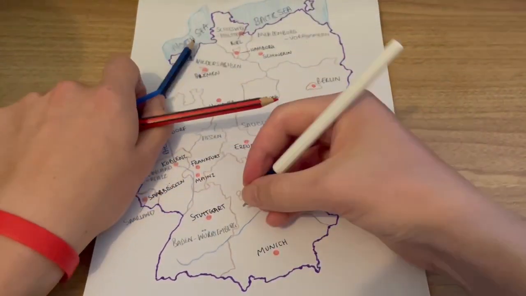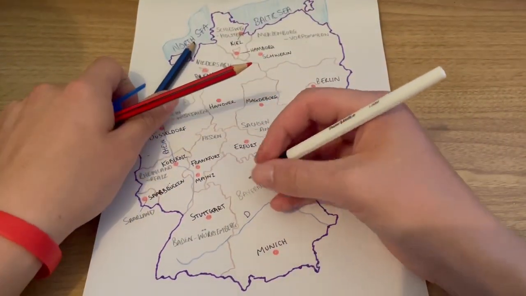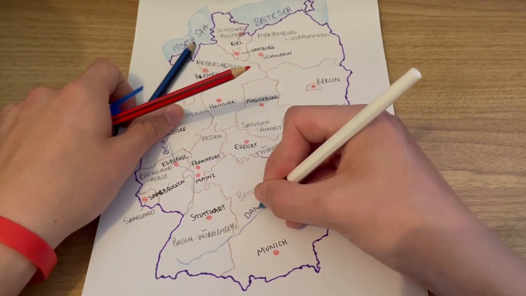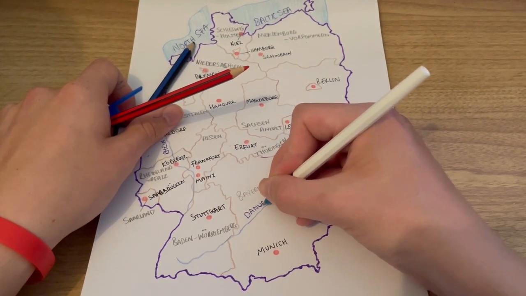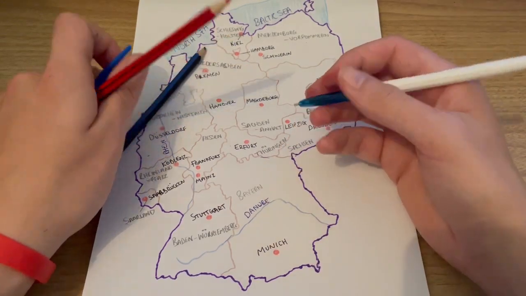This is probably the most major river in Europe, flows through many countries. The Danube.